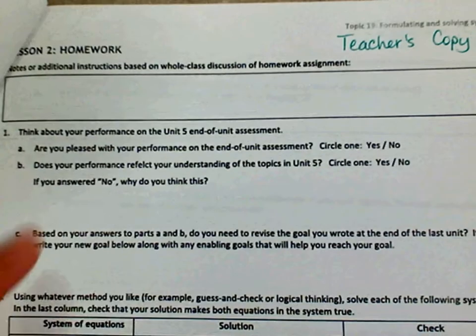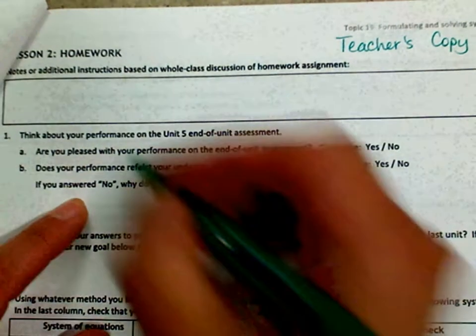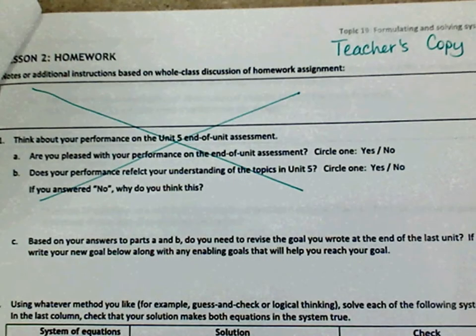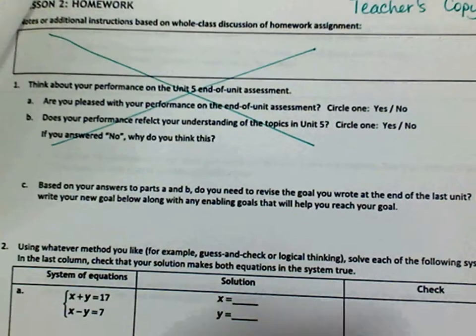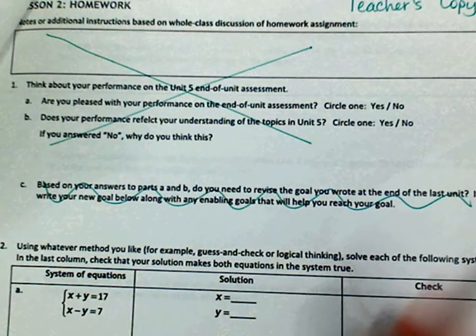Skip. Okay? Skip. Don't you guys love it? All right. Now I want you to do number 2, A, B, C, D. However method you want to use.